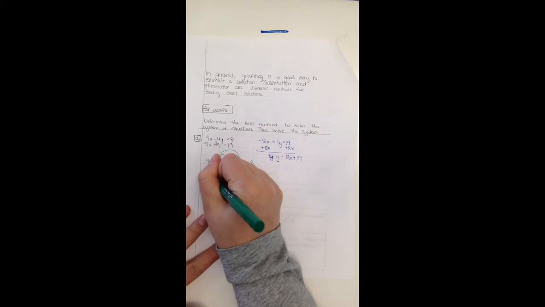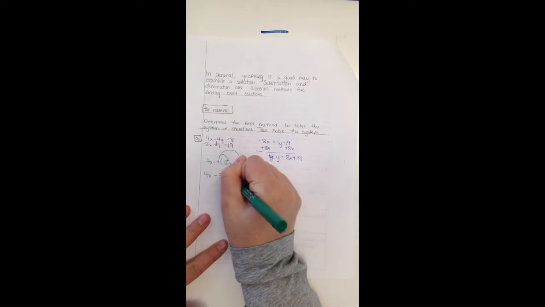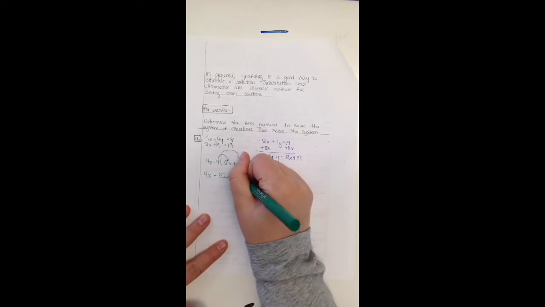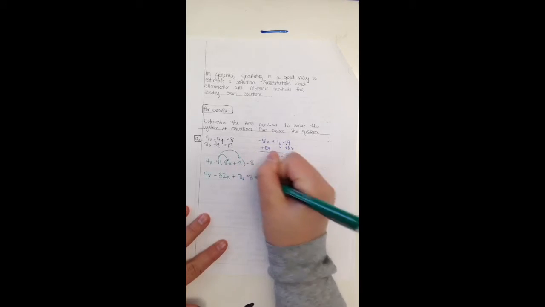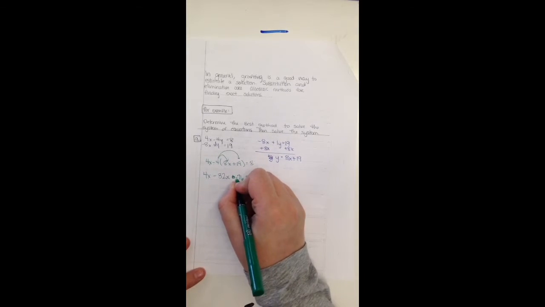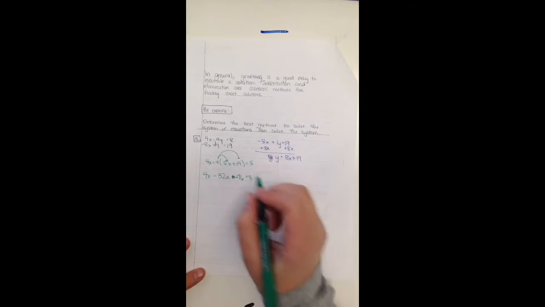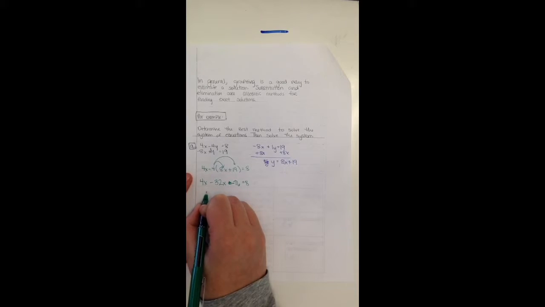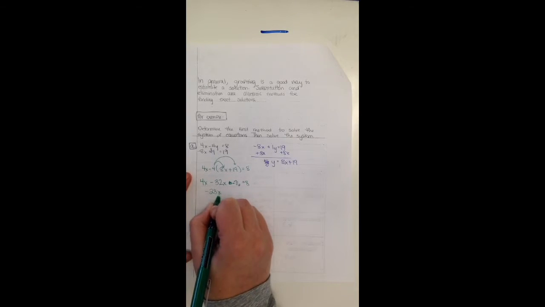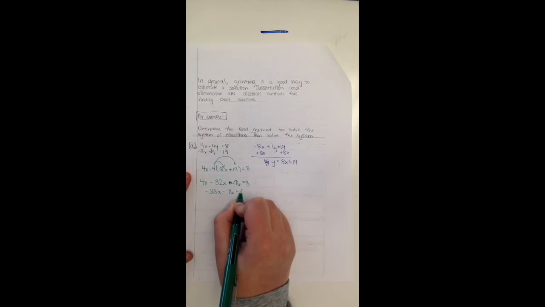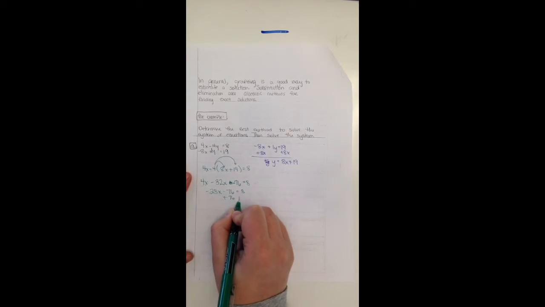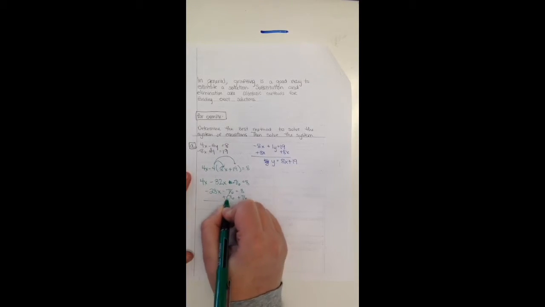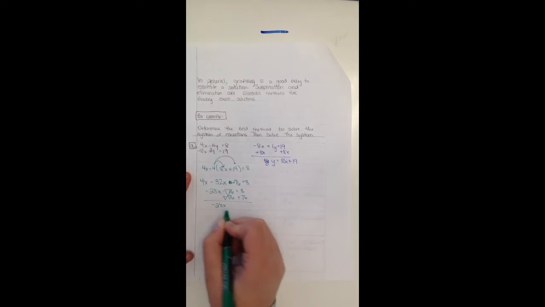I get 4x minus 32x plus 76 equals 8. This should be minus 76, I'm sorry. It's a -4 being distributed. 4x minus 32x is going to give me -28x minus 76 equals 8. Add that 76. I get -28x equals 84. Divide by -28.